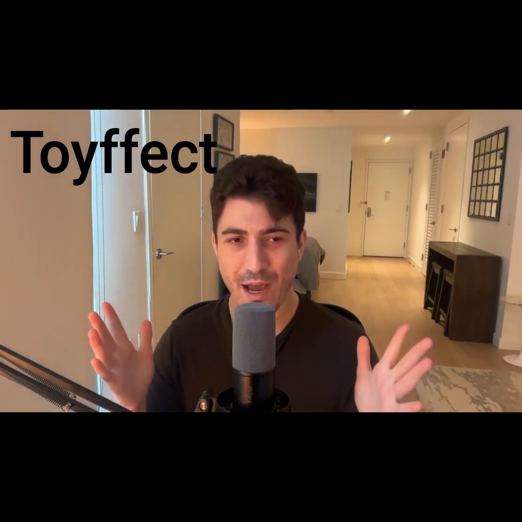Let's learn more about how Effect works by building a tiny, itty-bitty toy version of Effect, and we'll call it Toyffect. Let's scope it out. Effect is a pretty vast toolkit. So what is the minimal API surface area that we want to recreate?